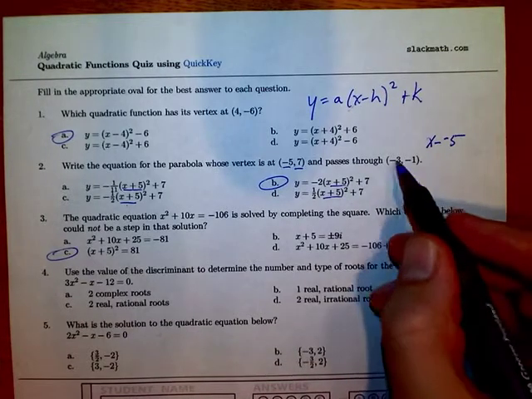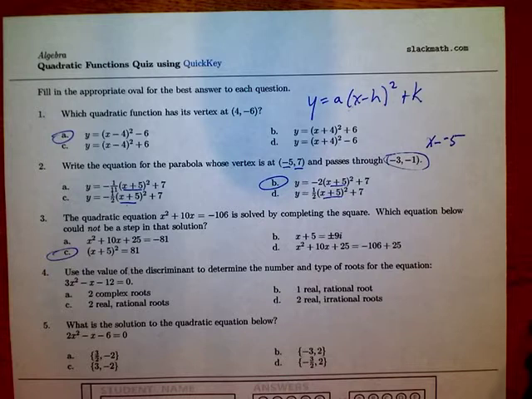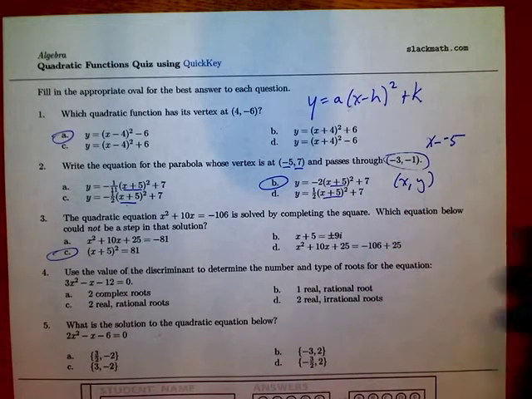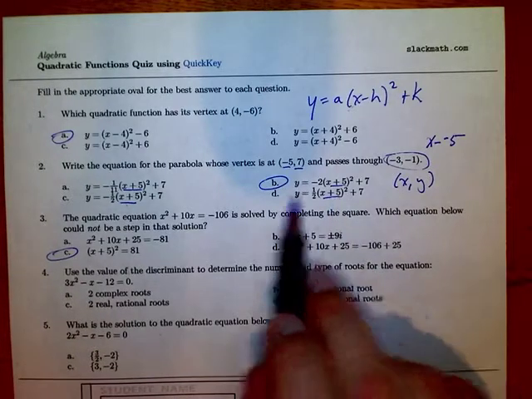However, we can look at this point. Any ordered pair (x, y) that's on the parabola should work in the equation.